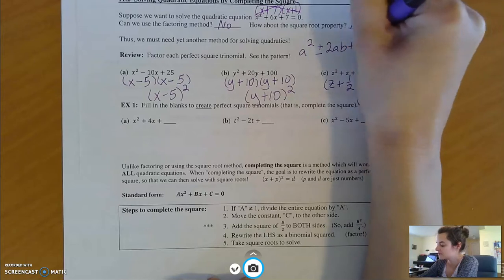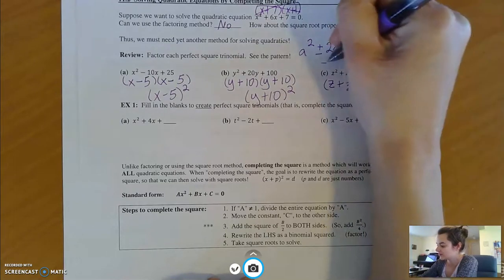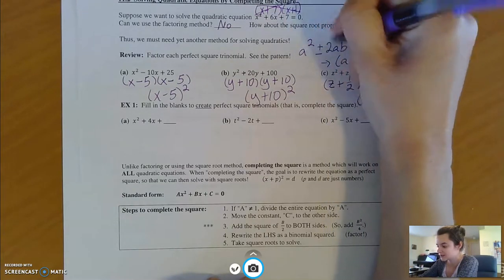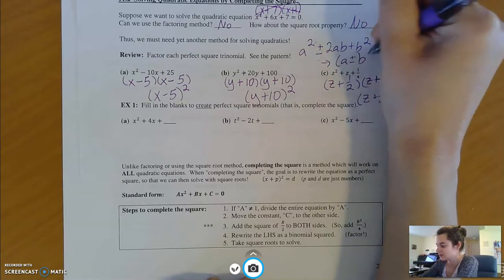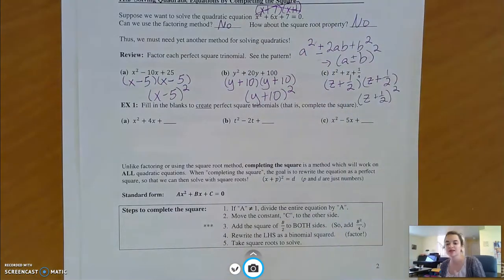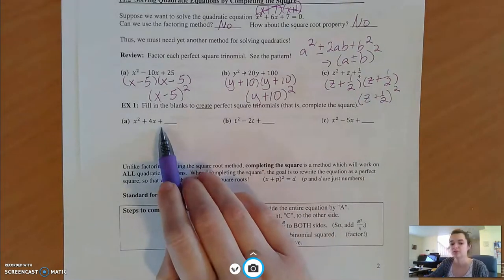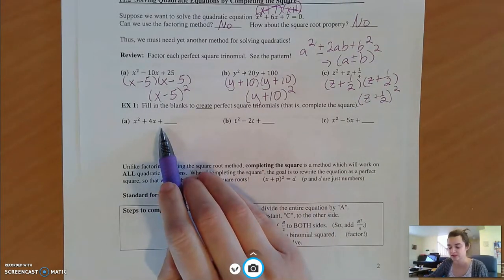2ab plus b squared. And then that's going to factor as a, then that same sign as the middle, plus or minus b squared. That's the format that it always comes in. So really what we're doing from here is I make one of those a perfect square trinomial, so then I can factor it and it's going to be a nice pretty square, so then I can use the square root property, because that would be great. Okay? So what we're going to do is complete the square for each one of these.